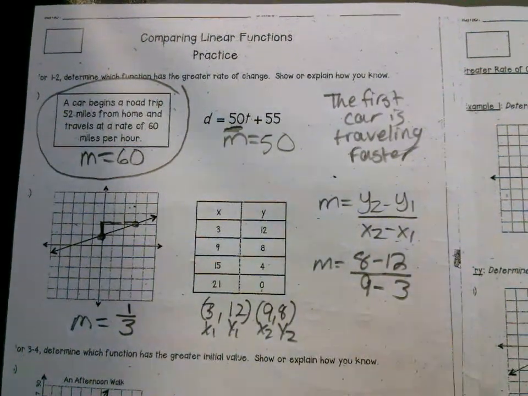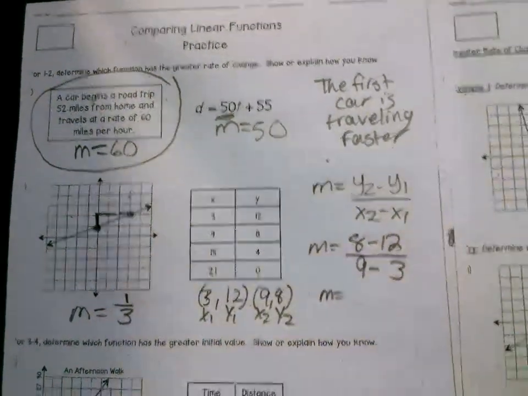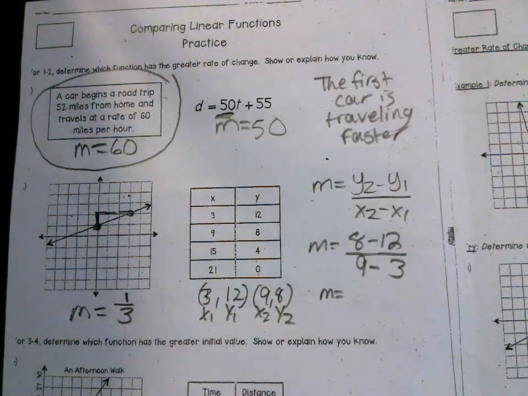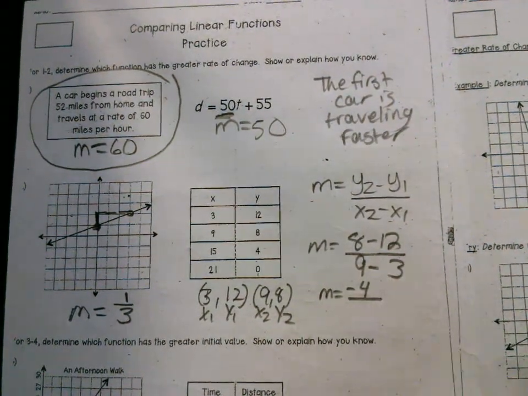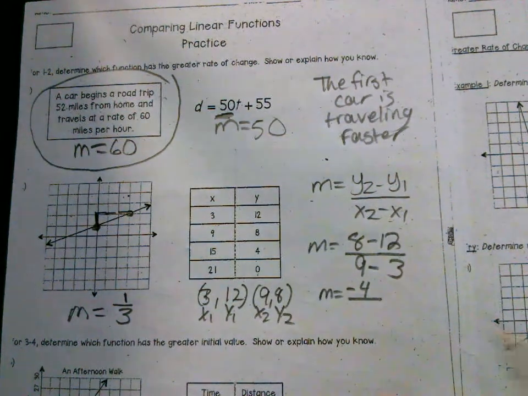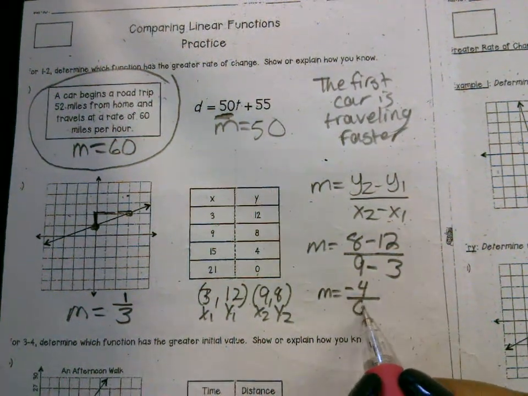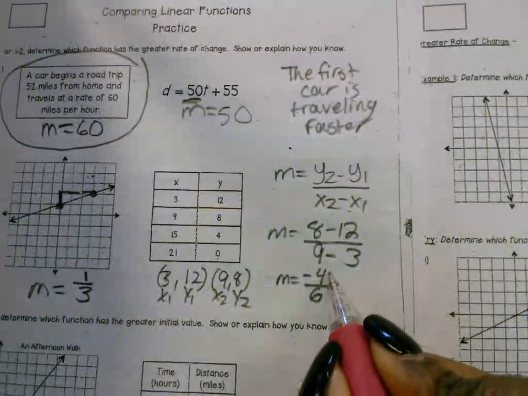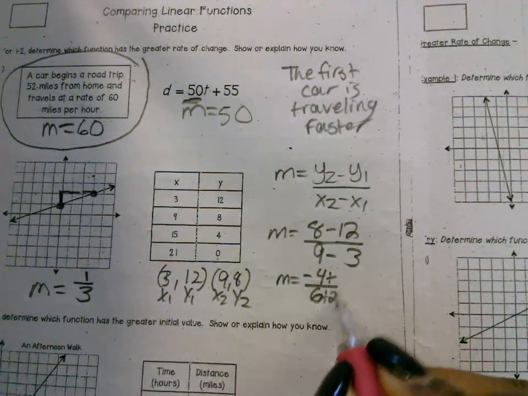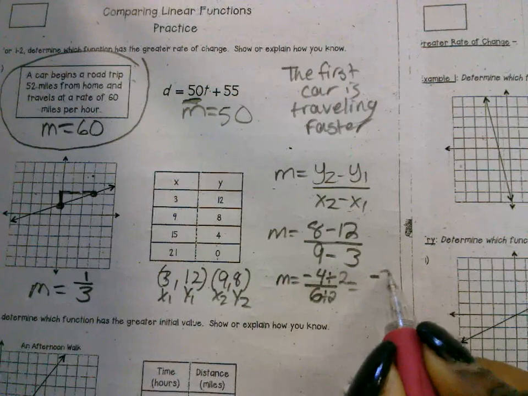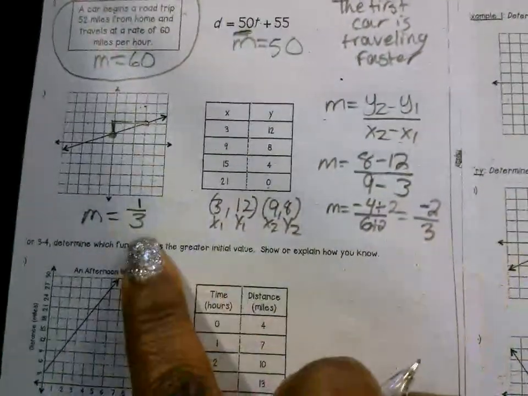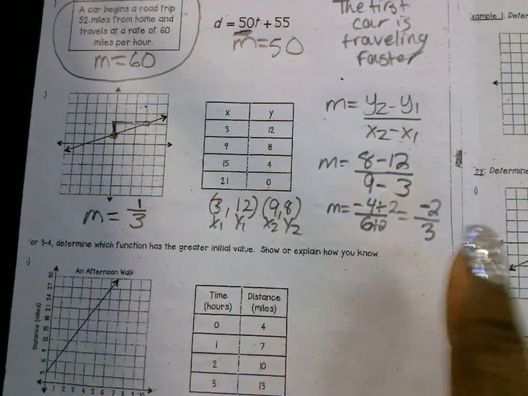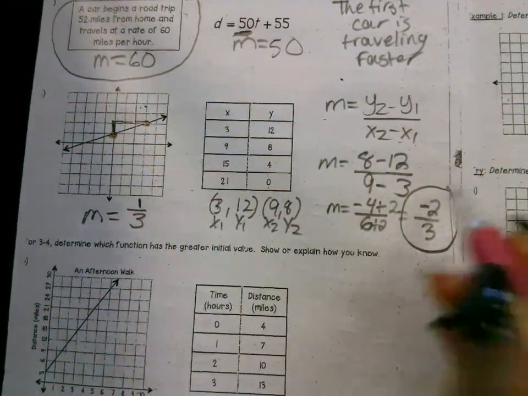So let's subtract. This gives me a negative what on the top? 12, 8, 9, 10, 11, 12, so -4. And then on the bottom, 3, 4, 5, 6. Then reduce that. Divide both the top and bottom by 2. That gives me -2/3. Which one is bigger, 1/3 or 2/3? 2/3 is bigger. This slope is going to be bigger.